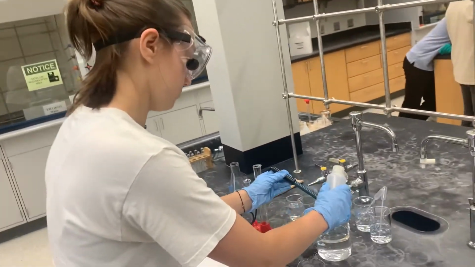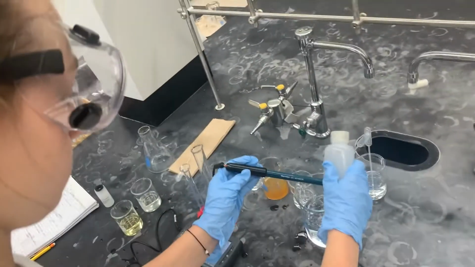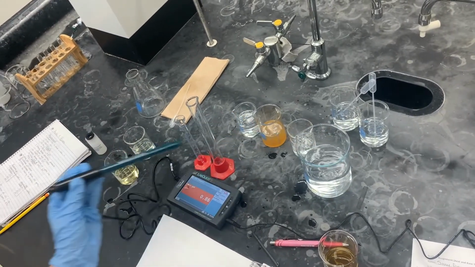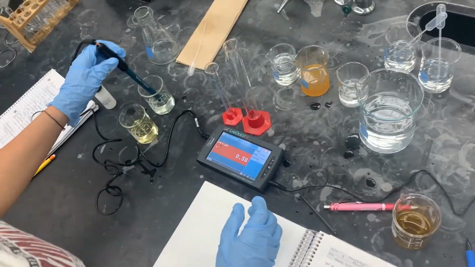A buffer solution is a solution containing a weak acid and its conjugate base, or vice versa. They are used to prevent changes in the pH of a solution regardless of the solute.